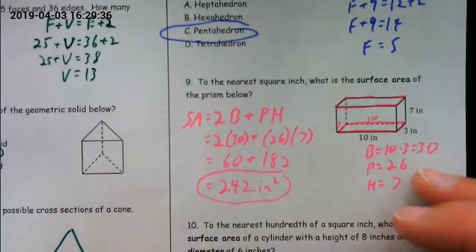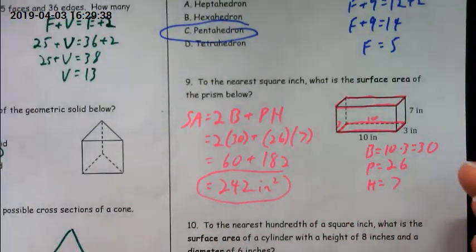Do not forget your units. Again, anything that you have as an area should be in units squared. Anything that you have that's just a single dimensional measurement, like radius, height, perimeter, circumference, all those things are in just plain units.